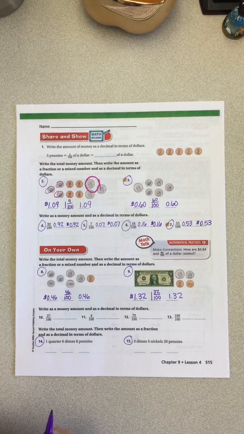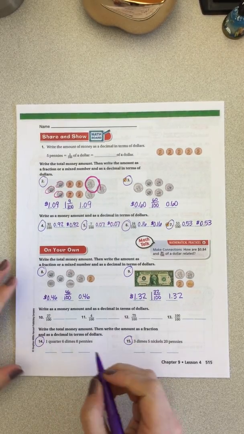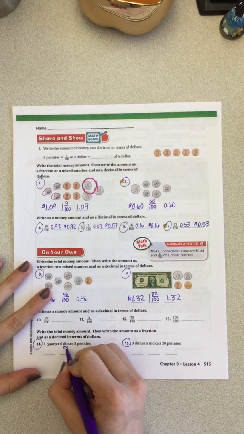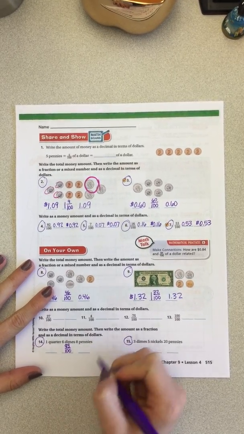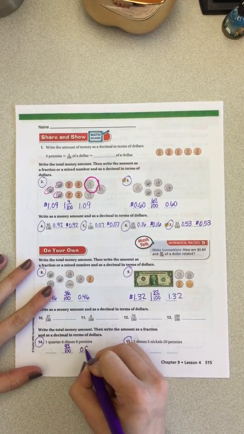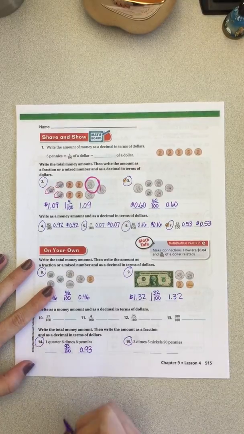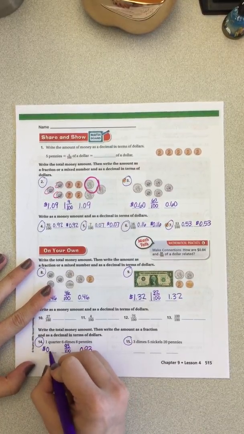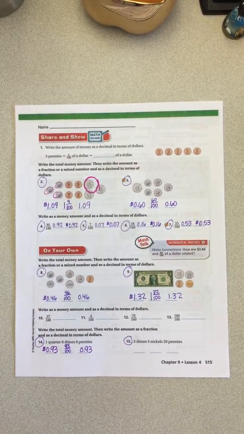So with that, that gives us 93 cents. So 93 out of 100. If we were going to write this as a decimal, it would be 0.93. And remember, for money, just add in that $ sign, $0.93.